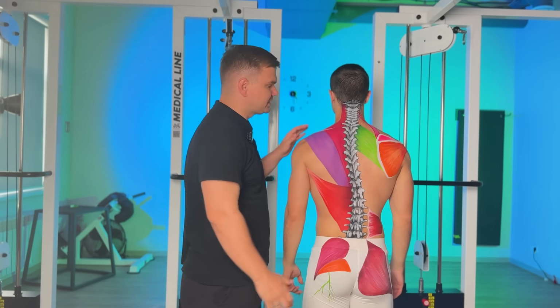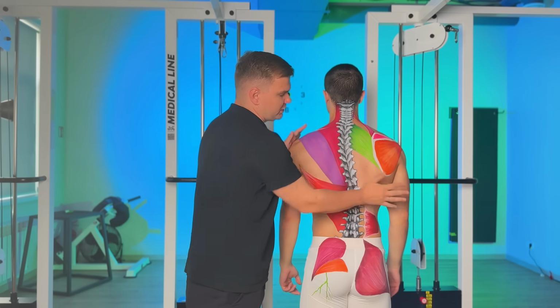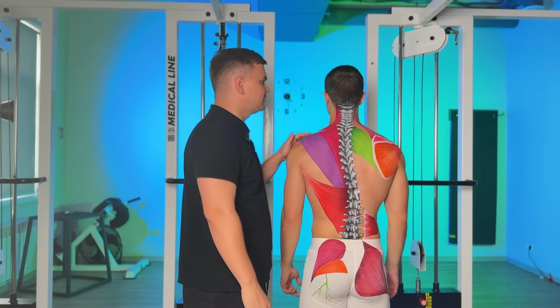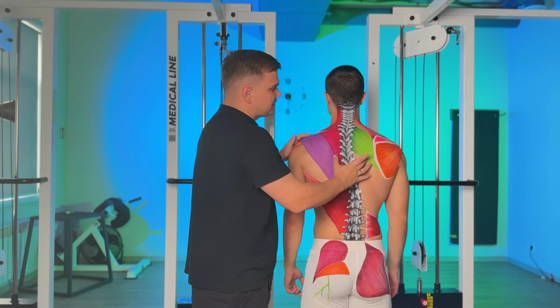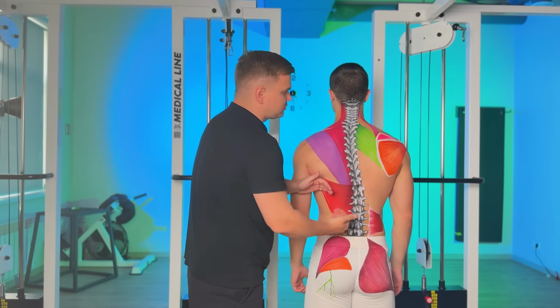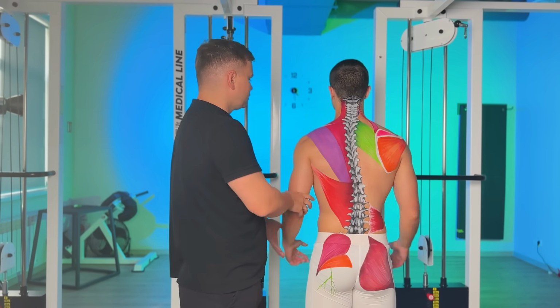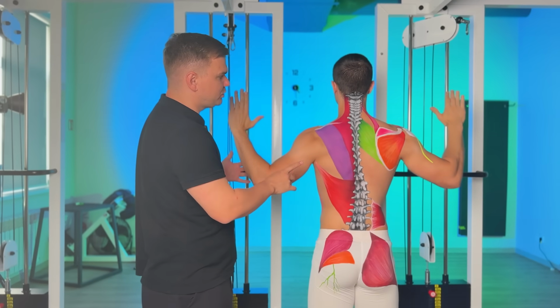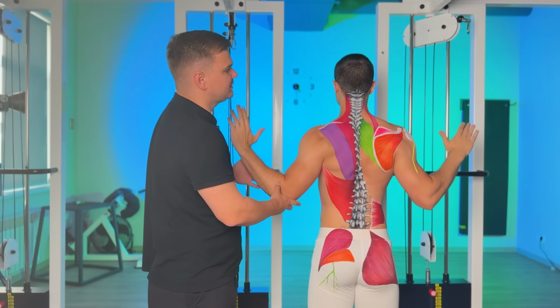And the third problem is pain between the shoulder blades, which can radiate anywhere, upwards, downwards, into the ribs, and sometimes even into the pelvis. Our task is to engage exhalation muscles, which need strengthening, and pull our shoulder blades downward. How do we do this? Place your hands in front of you, just like this. On the exhale, bring your shoulder blades together and reach down with your elbows.